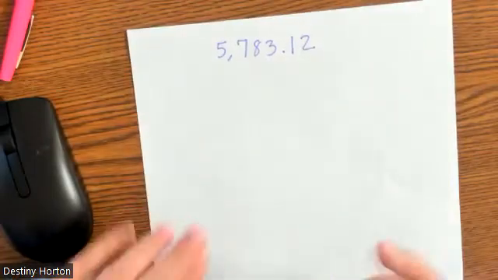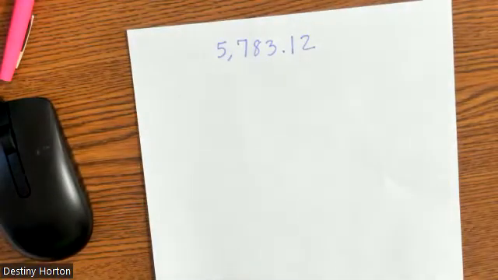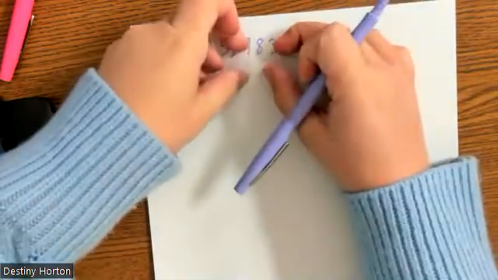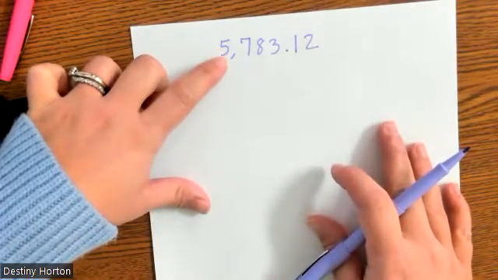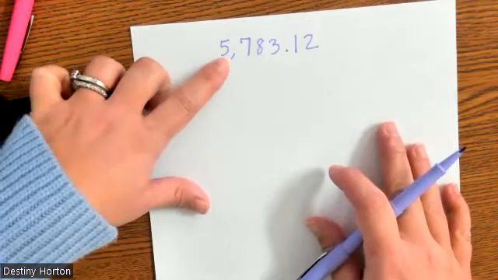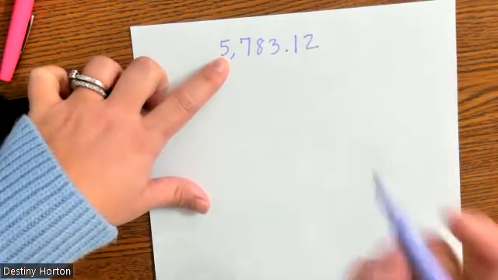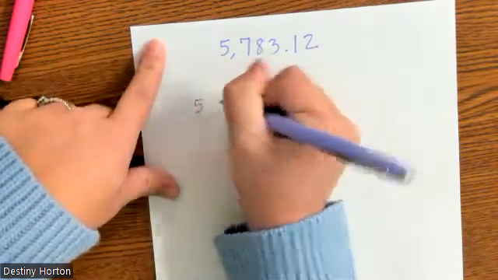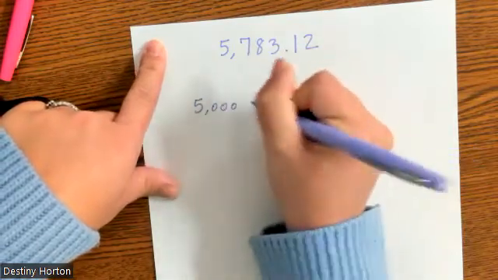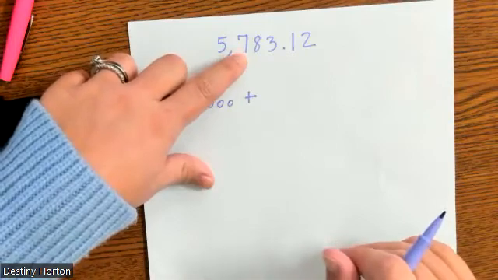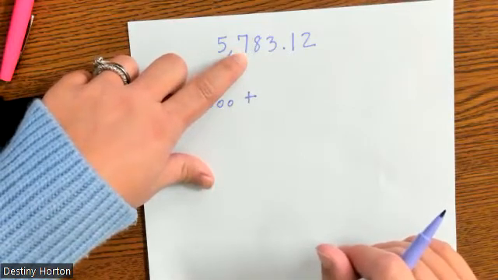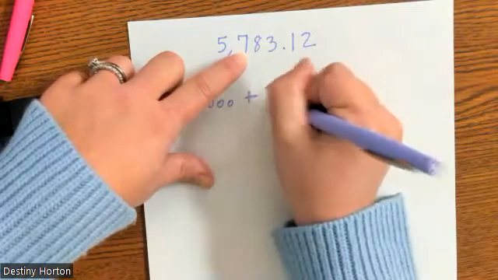1200ths. Okay. So when I'm doing expanded form, I'm literally just taking the number and spreading it out based on its place value. Because we have a 5 in the thousands place, that means that 5 has a value of 5,000. It's not just 5, it's 5,000. So I'm going to do 5,000 plus my next digit, which is 7, but it's in the hundreds place, so it has a value of 700.